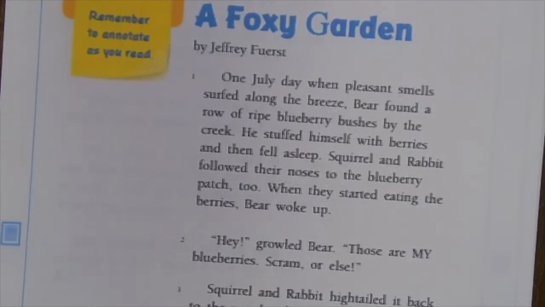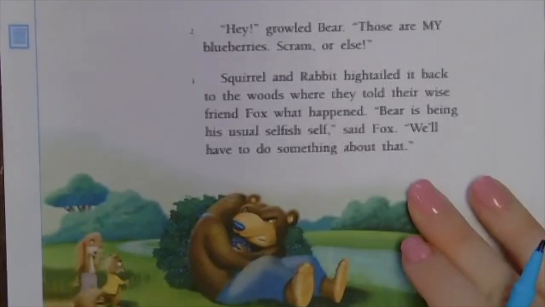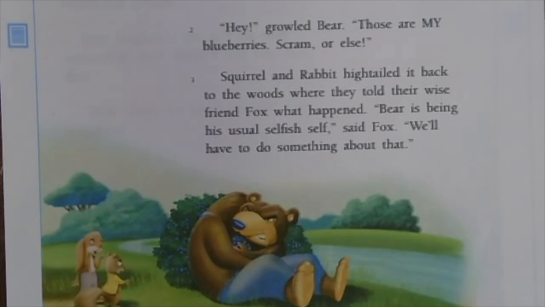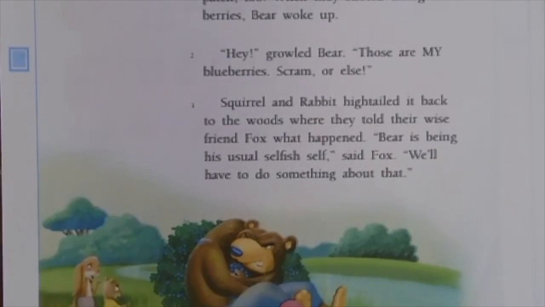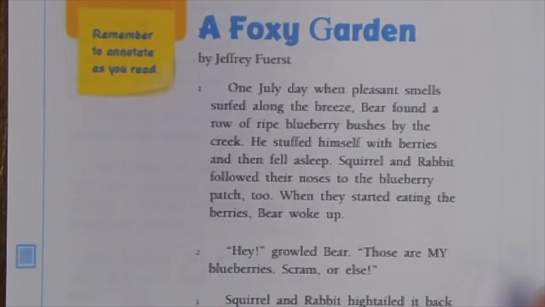Now, another thing that I want us to look at is how we're going to describe Bear. In this story, Fox, a very wise fox, tricks a very grumpy bear. You can see on his face that he's grumpy. And we're going to pay attention to Bear so we can describe him and use character traits, which we'll talk a little bit more about.